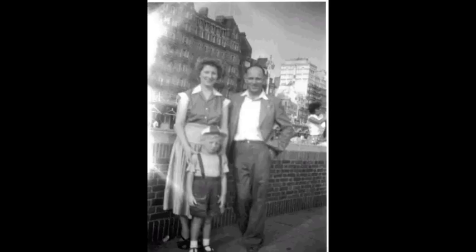Now, both of them came from extremely large families. My father had a great many brothers and a couple of sisters, and my mother was the other way round. She had a great many sisters and one brother.